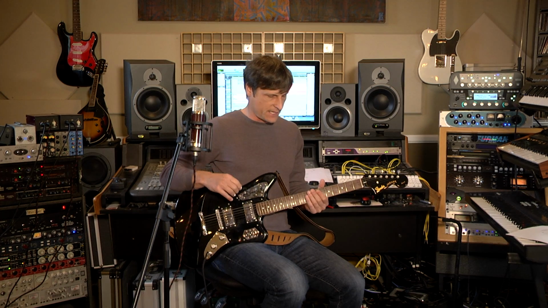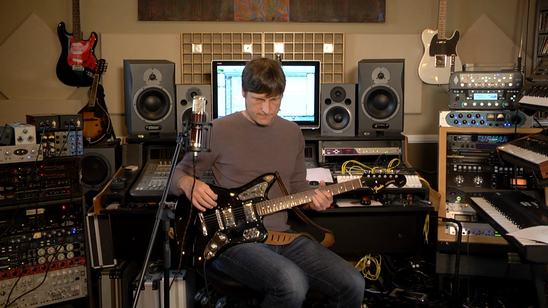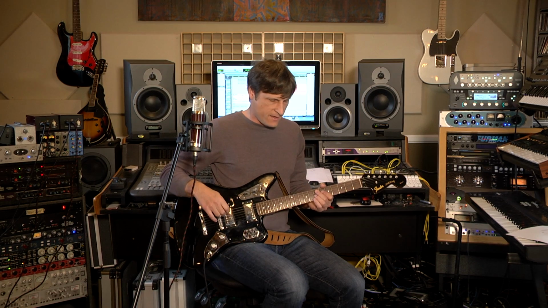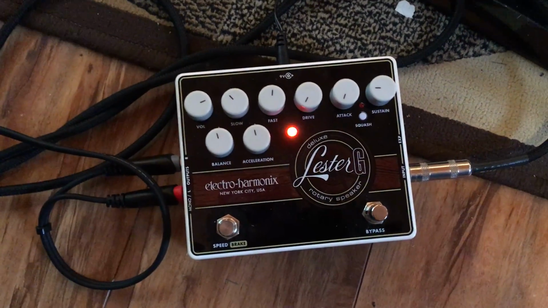So here is with the Lester G on in a slow rotation kind of sound. So you have something like this. And you can hear it slowly pulsating from the left and the right. Then as you click on the speed brake on the Lester G, you get something where it ramps up and slows down like a Leslie.